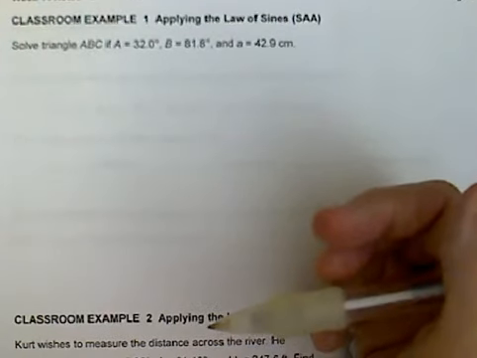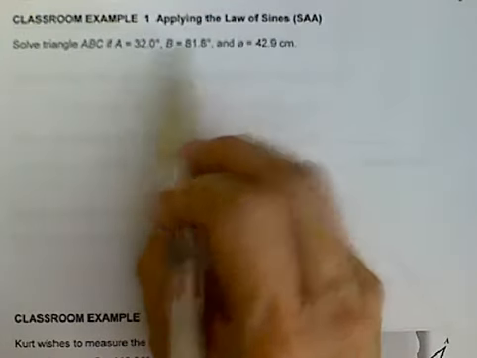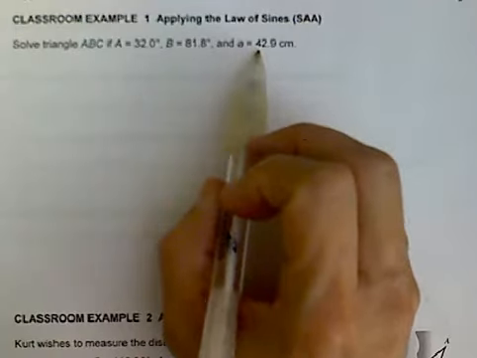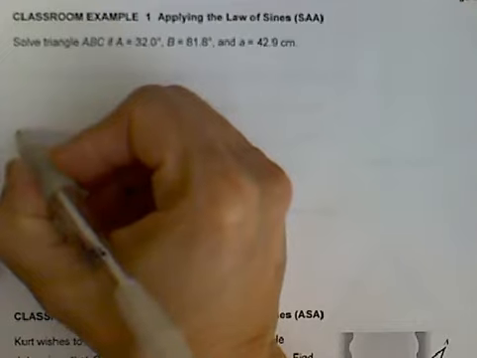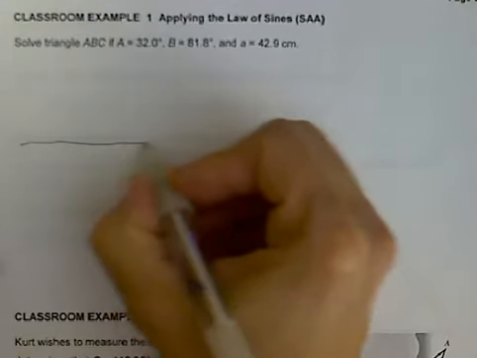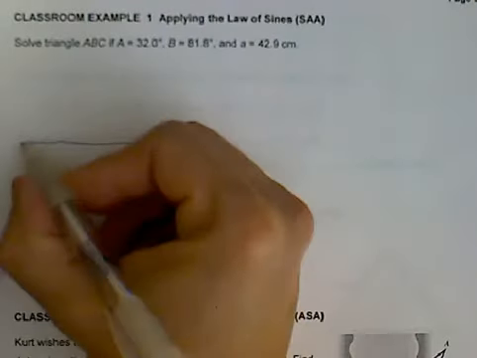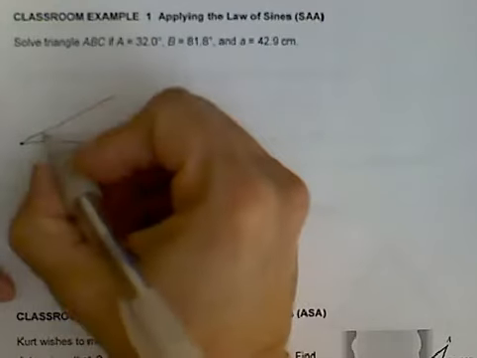Let's look at an example of solving a triangle using the law of sines. In this problem we know 2 of the angles and we know 1 of the sides. For these problems, you always want to draw your triangle. So I'm going to try and draw this as accurately as I can with what I know, which is these two angles. So I'm trying to make this one about 32 degrees.